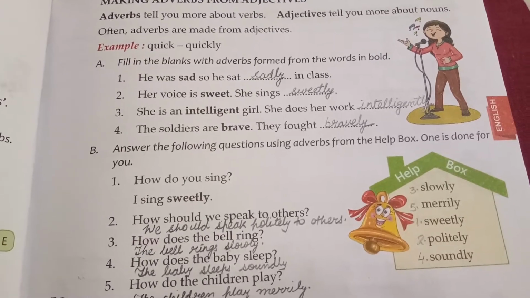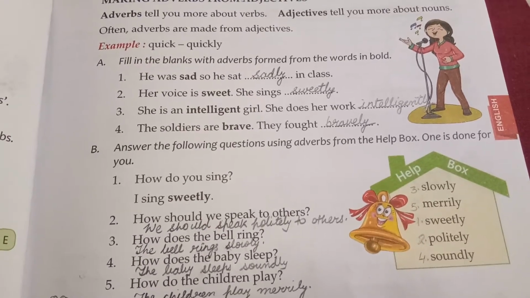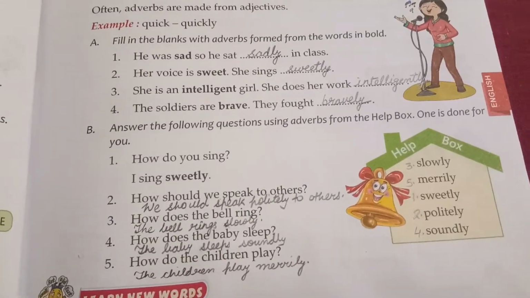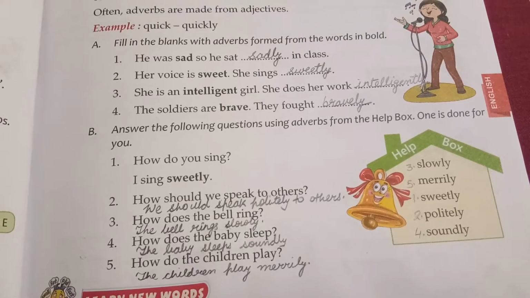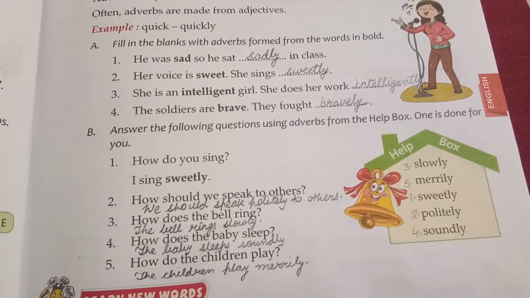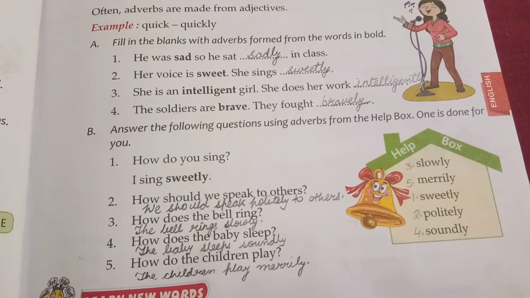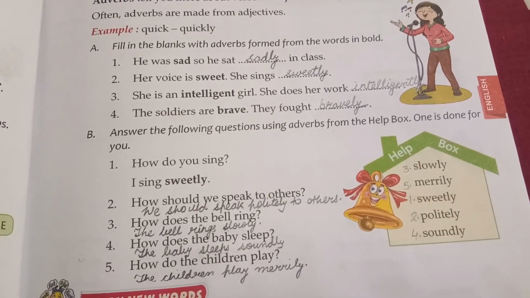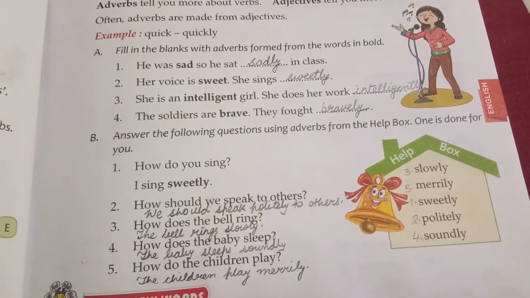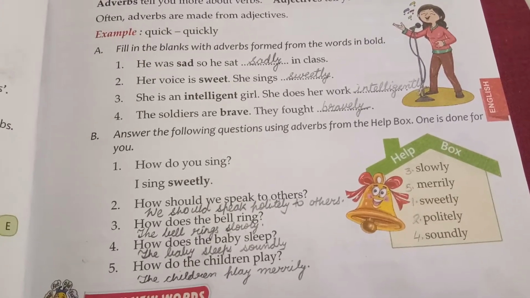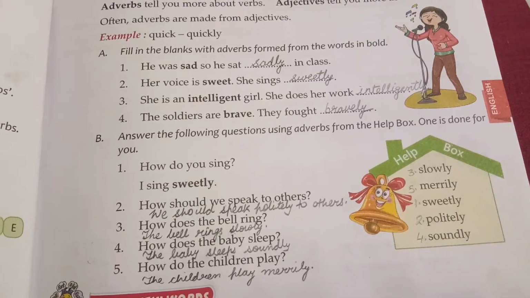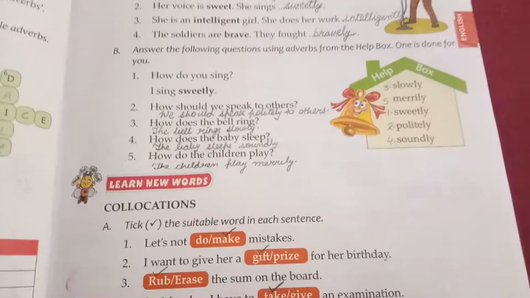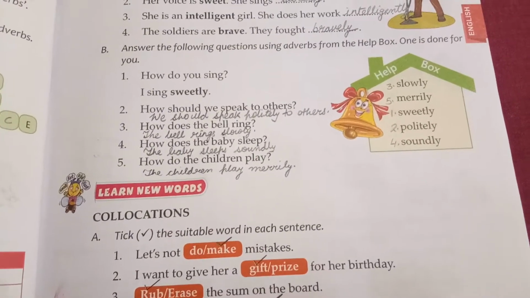She sings sweetly. Sings is the verb. Sweetly is the how adverb for sings. She is an intelligent girl. Intelligent is an adjective. Intelligently becomes the adverb, and this adverb is for she does her work intelligently. Here the verb is does. How? Intelligently. The soldiers are brave. Bravely. They fought bravely. Now answer the following questions using adverbs from the help box.